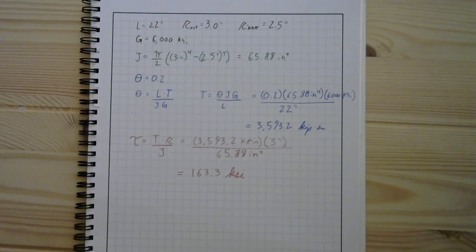So that was problem 3. It was very straightforward. So let's move on to problem 4.